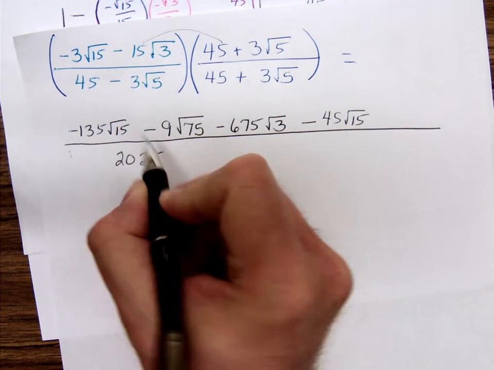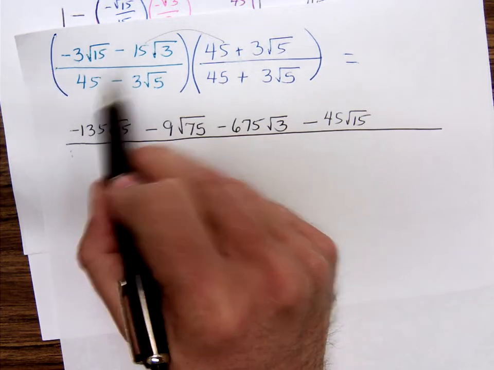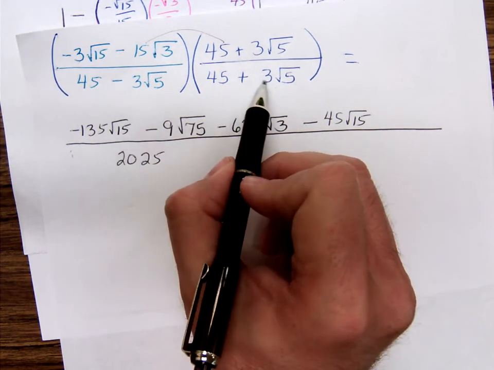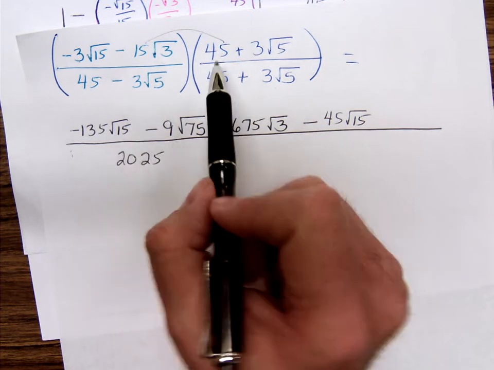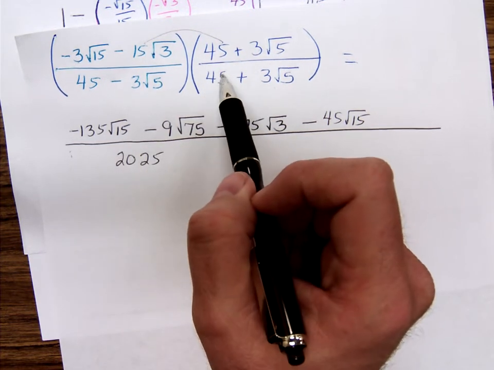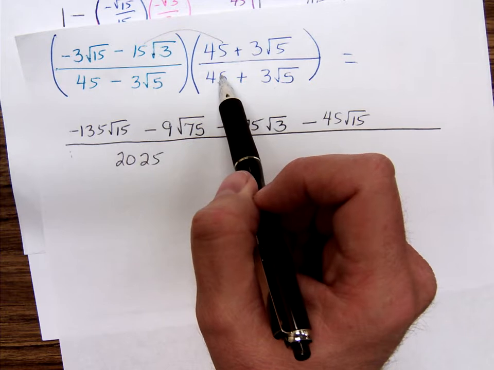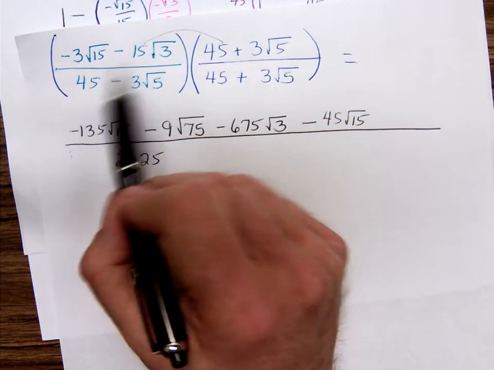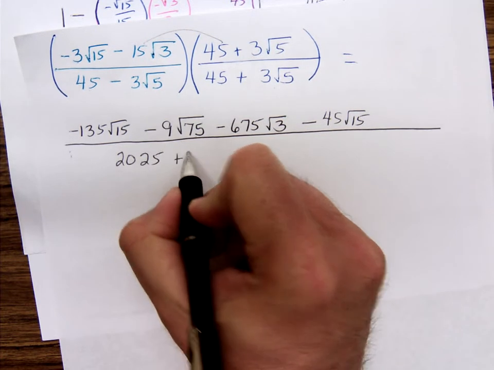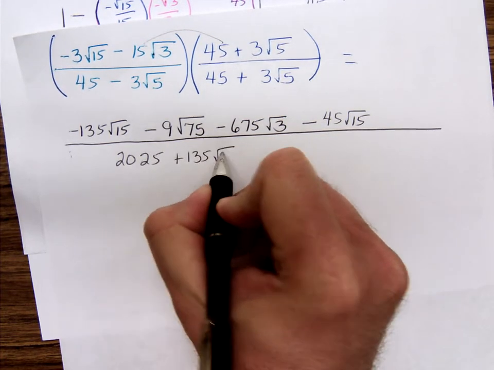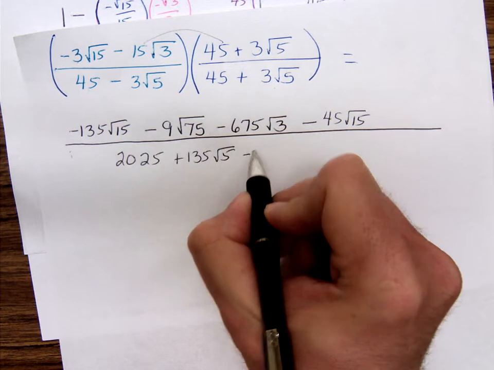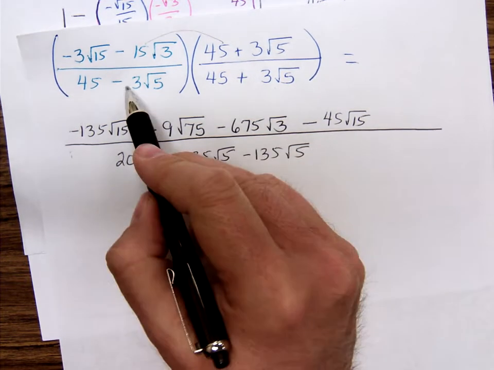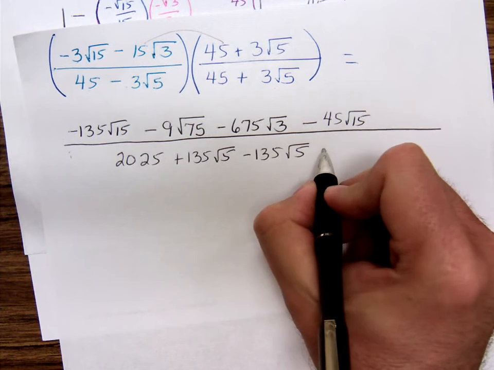That's first. Now, fortunately, the outer and inner terms are about to subtract out. Whenever you multiply a minus b times a plus b, you just get a squared minus b squared, that difference of squares. So 2025, I'll go ahead and show it. The plus 135 square root of 5 and the minus 135 square root of 5. And then what are we going to have here?